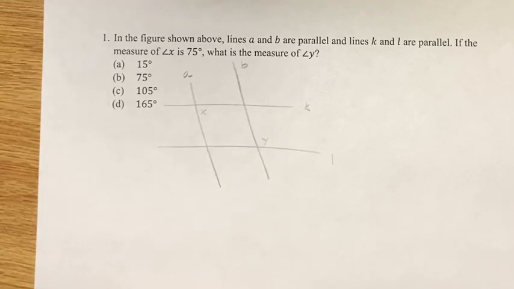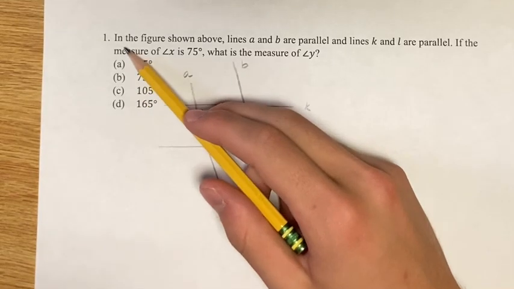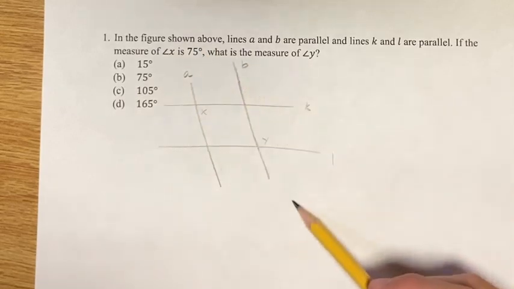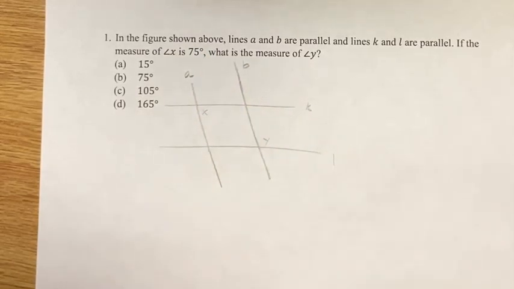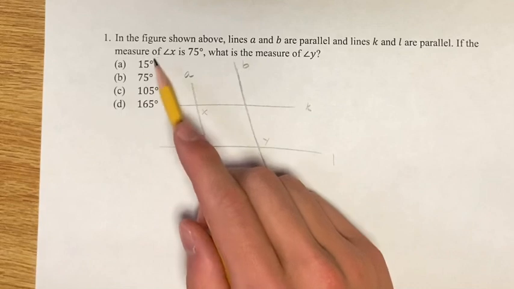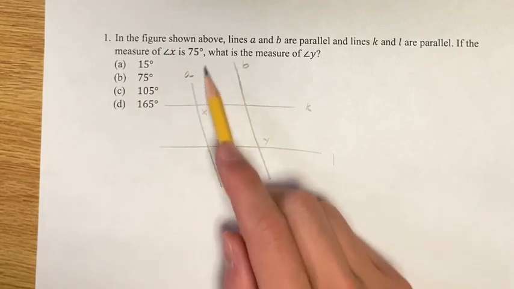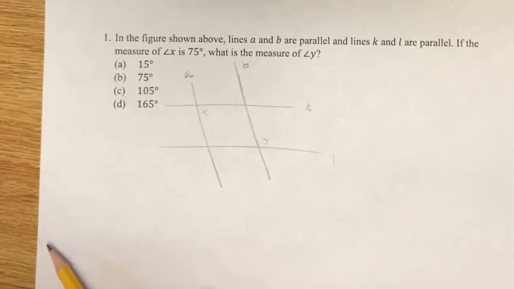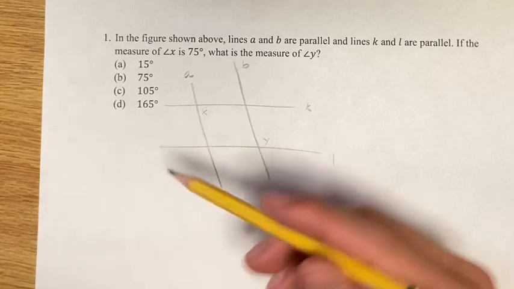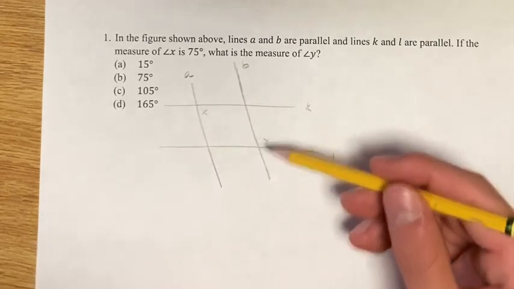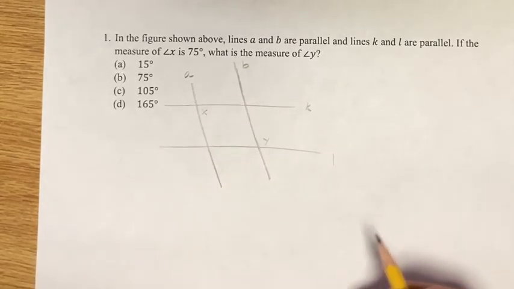In this problem we're told, in the figure shown above, lines A and B are parallel and lines K and L are parallel. We're asked if the measure of angle X is 75 degrees, what is the measure of angle Y? So what we're going to have to do is use corresponding angles to go around the diagram to find angle Y. So what is a corresponding angle?